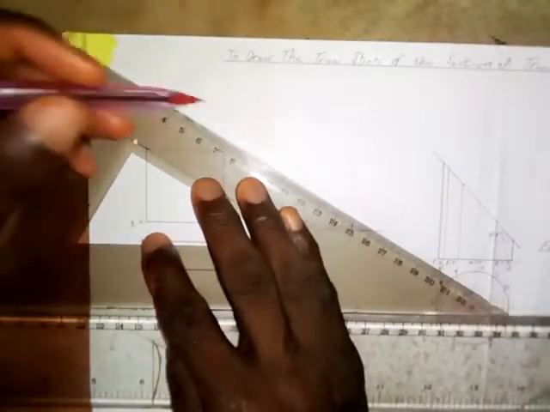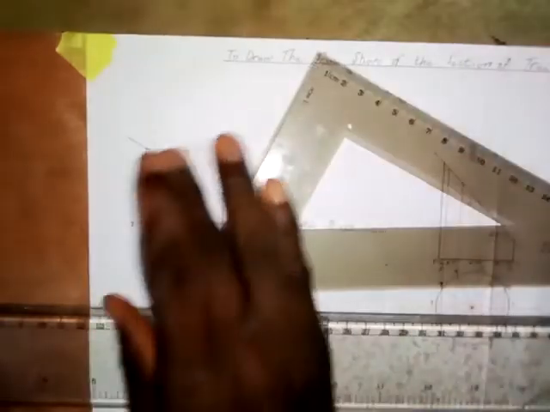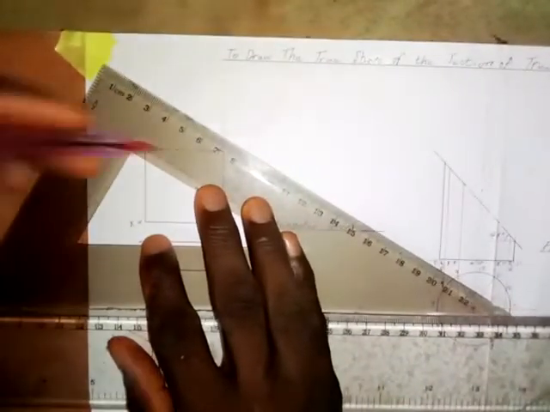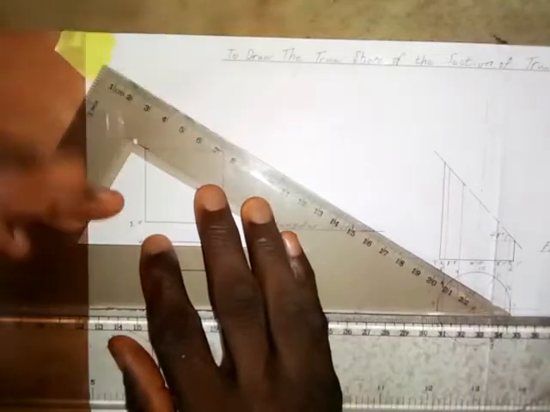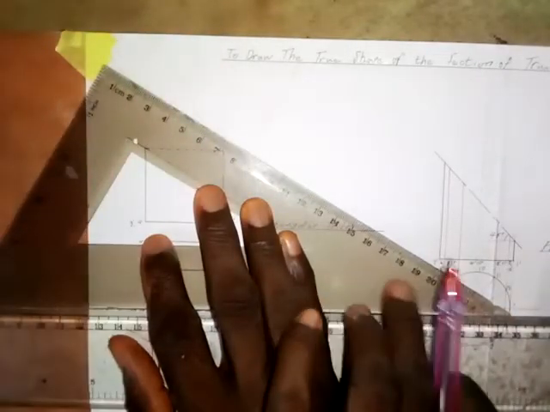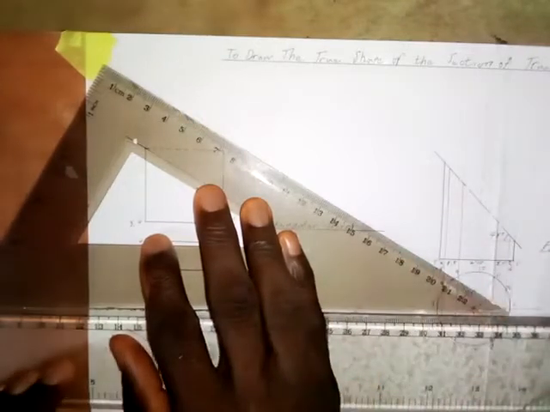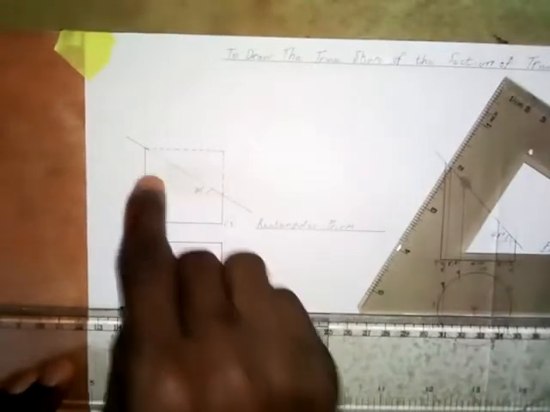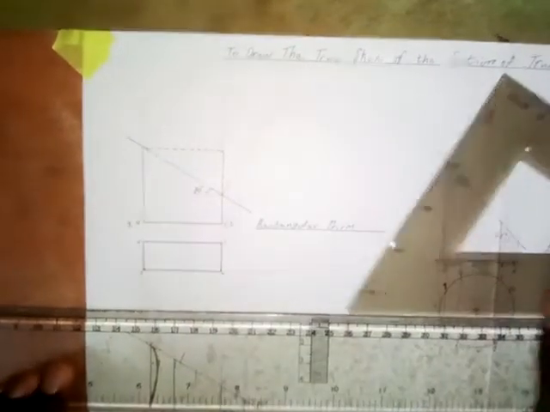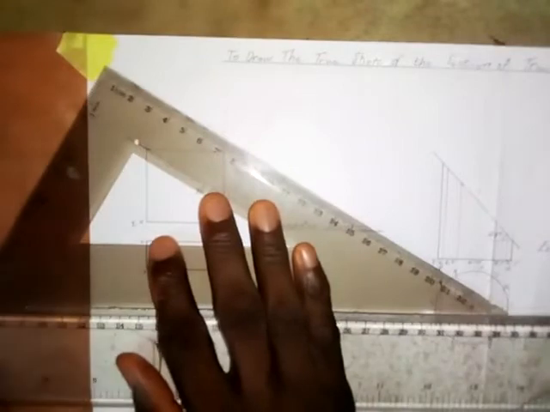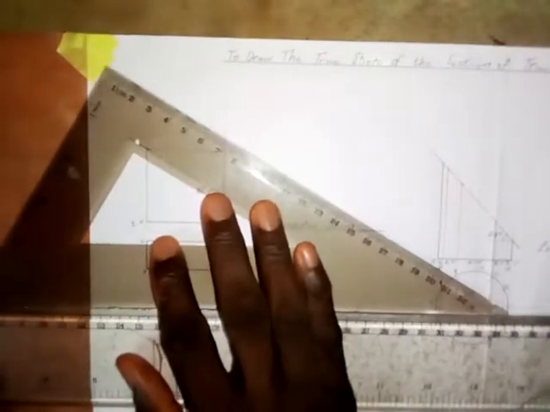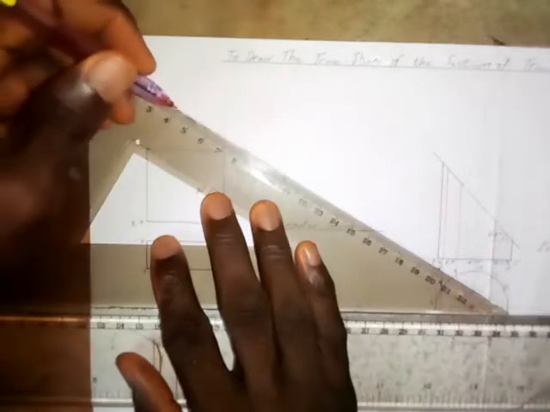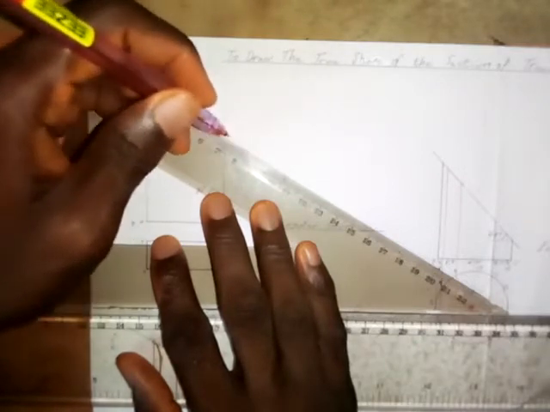What you need to do is to draw a line. Move away from the front view or the front elevation and draw a line. This line that you are drawing, you are using your 30-degree side to draw it, because this line must be parallel to the cutting plane. So to do that, we have to make use of the 30-degree side of our set square. Just move away from it and draw a line, and let it touch the two lines.